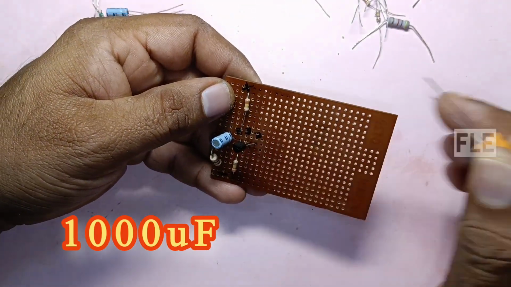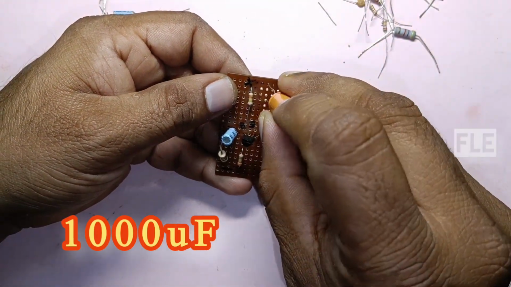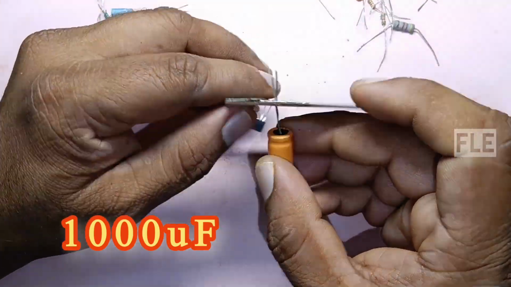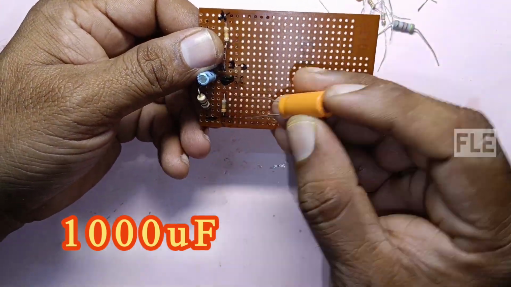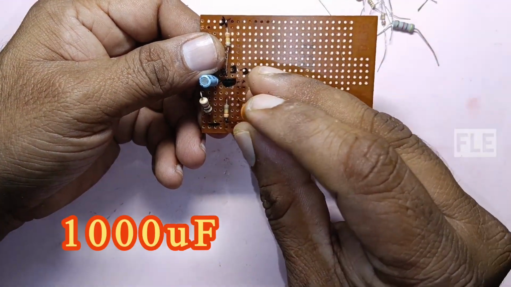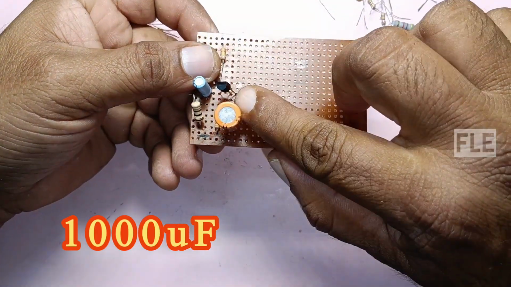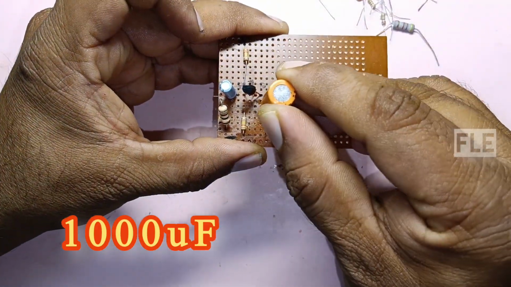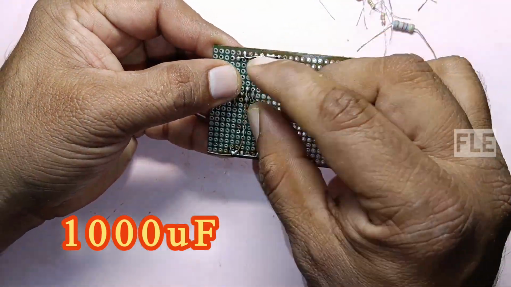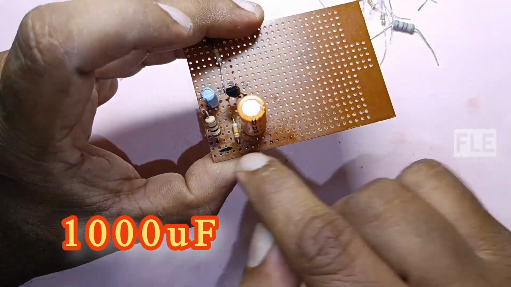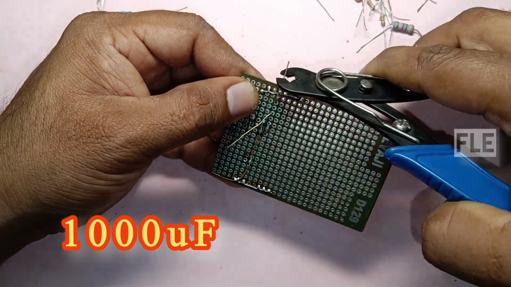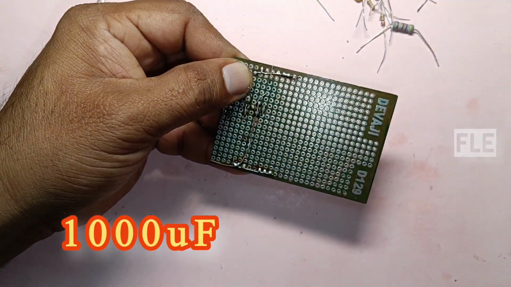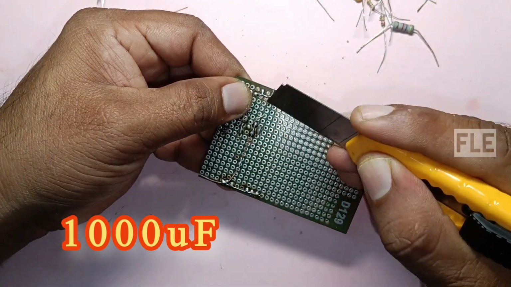It provides a good filter circuit for our base treble circuit. The positive terminal of the 1000 microfarad capacitor is connected to 12 volts DC and the negative terminal is connected to ground.